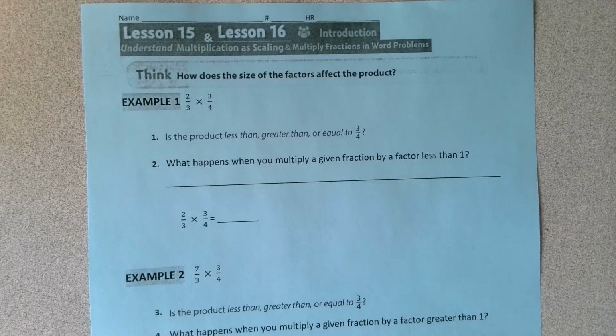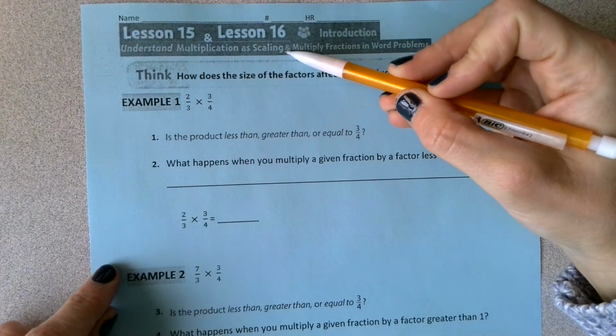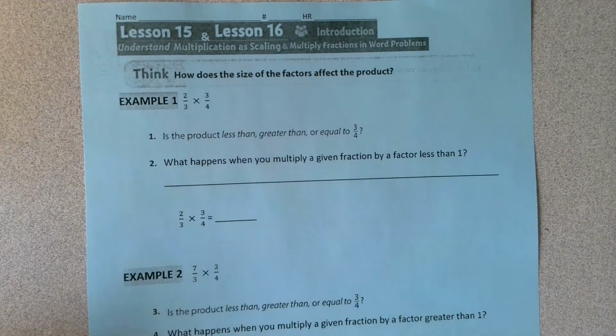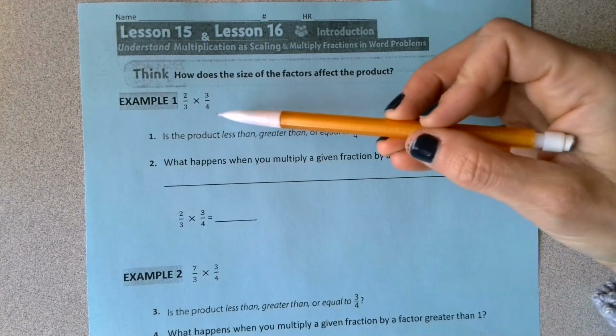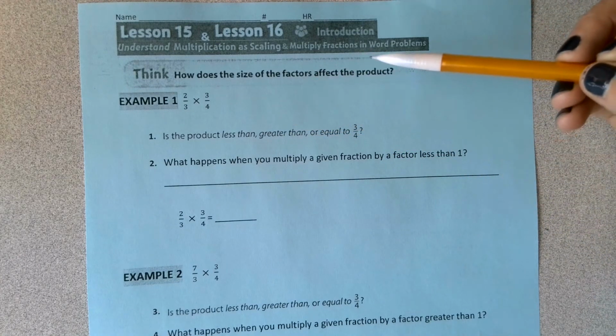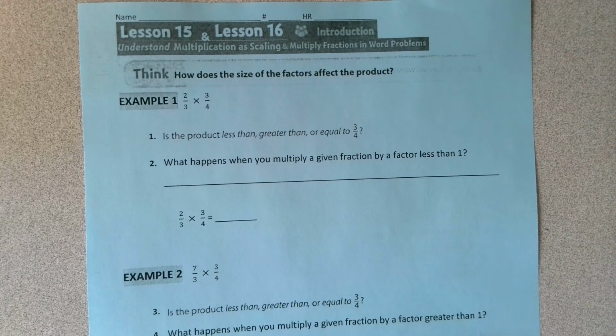Today we're going to take our multiplying fractions in a different direction. One thing we're going to be talking about is something called scaling, which is kind of like estimating, thinking about your answer and what it could possibly be in conjunction with what you're actually multiplying it by. And then we're also going to focus more on just multiplying the fractions and even in word problems. So taking it to that next level.